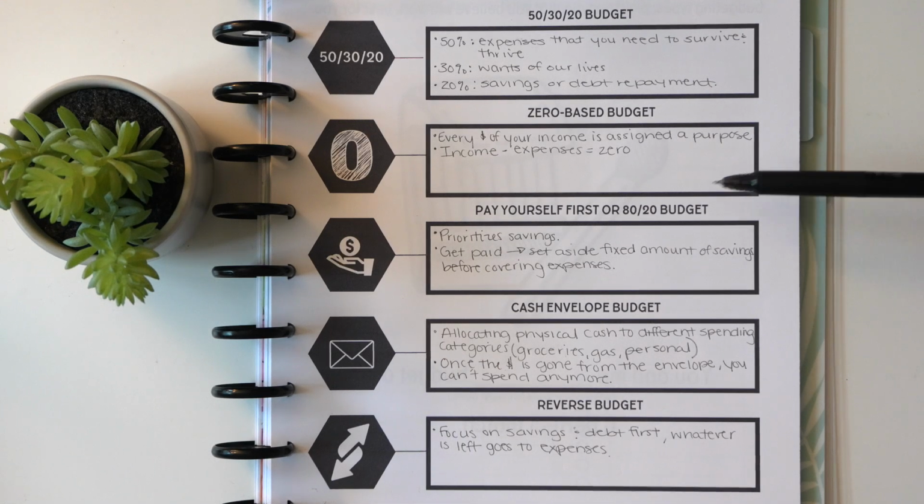All right, so the zero-based budget is basically where every cent, every dollar of your income is assigned a purpose. You take your income minus your expenses, both your variable and fixed expenses, and you allocate it out to the point where at the end of the budget, you have no money. You zeroed it out. And it's not that you have zero money in your bank account, but mainly that you have a detailed, itemized budget where you know where every cent is going. You know where every dollar is going in your budget.